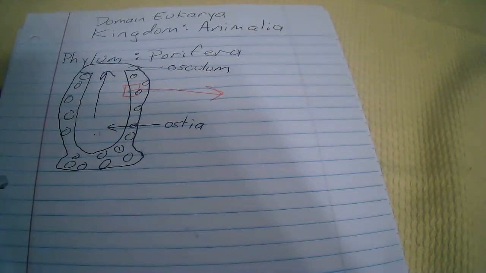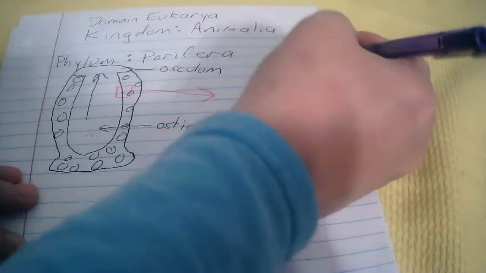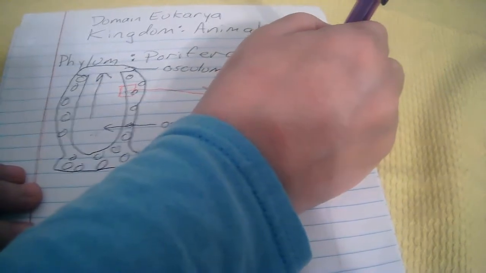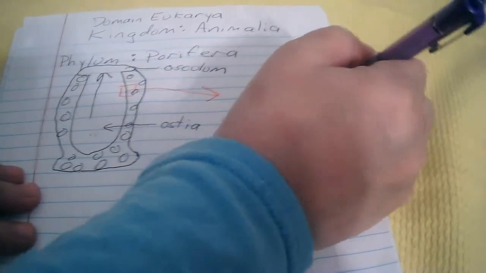The cells on the outside of the sponge, which would correspond, I guess you could say, to our skin, are flattened. We're going to use purple to draw them, pretty much connected to each other.